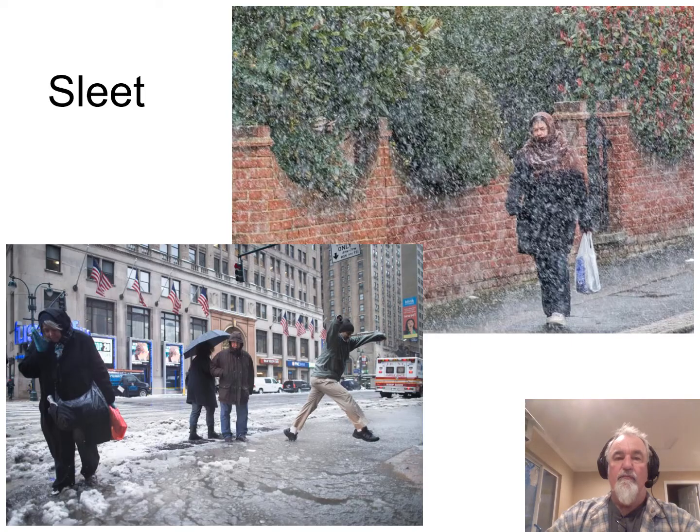So sleet can look like this. Not so much fun. Look like this. So kind of like slush, half melted, half frozen.